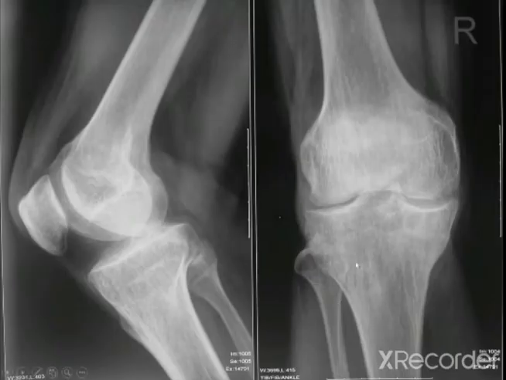From this X-ray picture, we can see this is a knee joint. But there is a narrow articular cavity between the two bones.